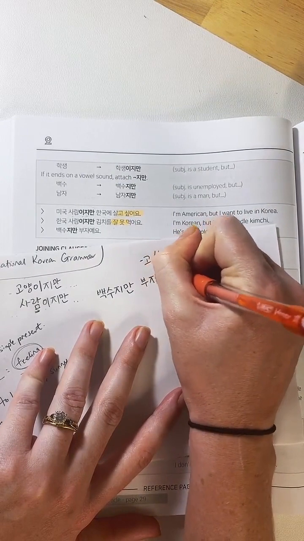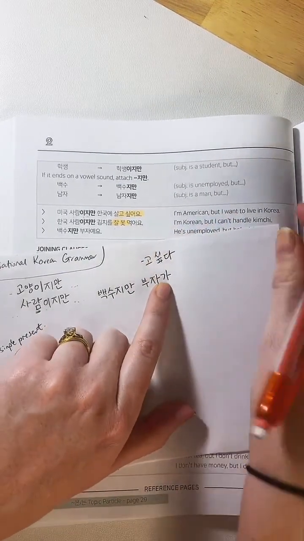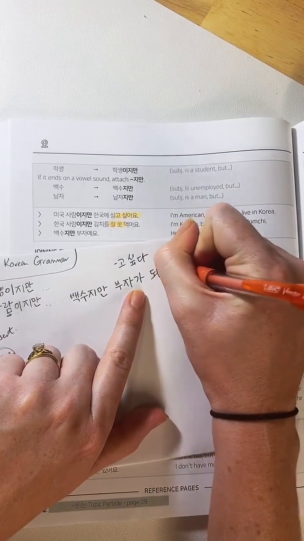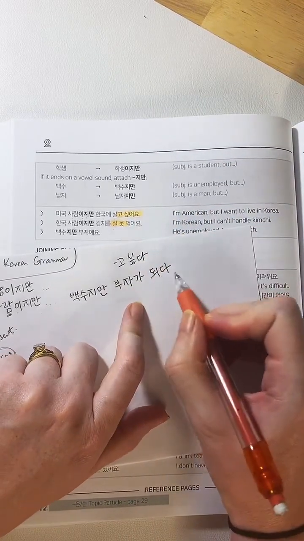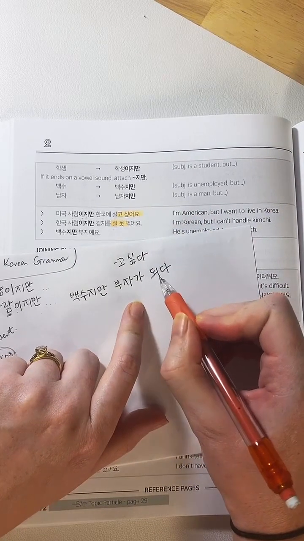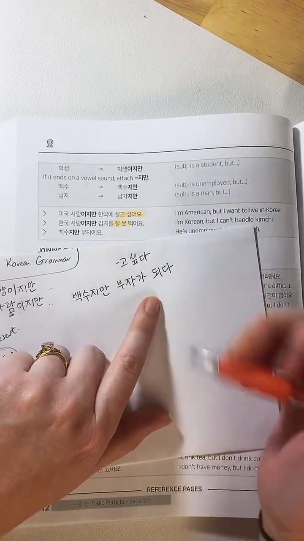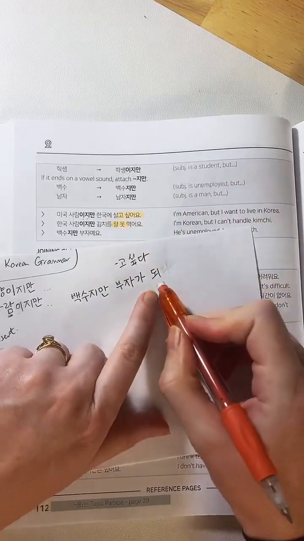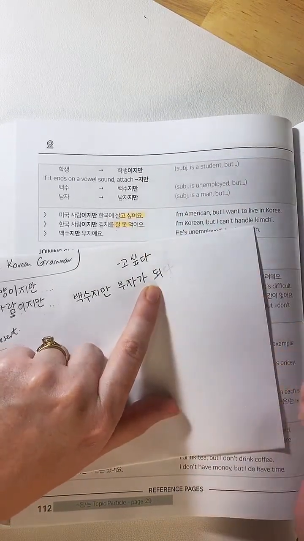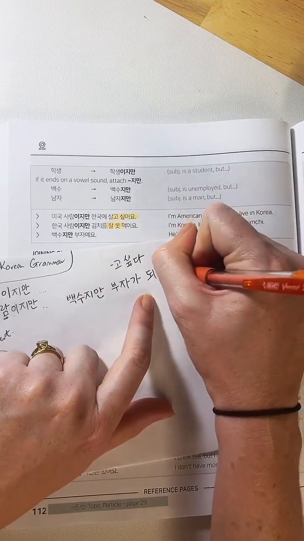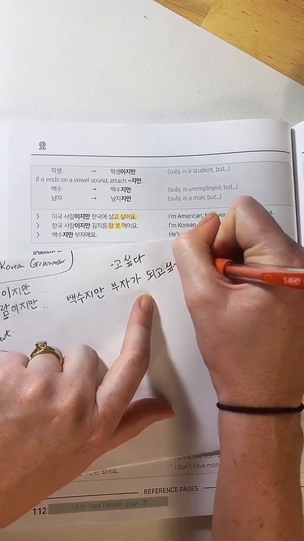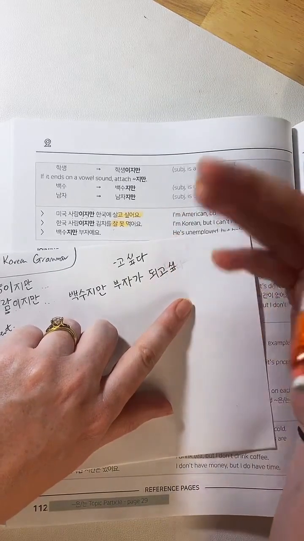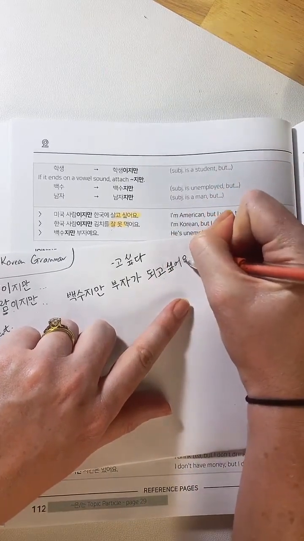부자가, this is our subject particle, our 이/가 subject particle. And then we have the 되다 grammar form. 되다 is a very useful little verb that kind of means to become. Now we have a verb, right? So we can attach 고 싶다, which becomes, in present tense, 되고 싶어요.